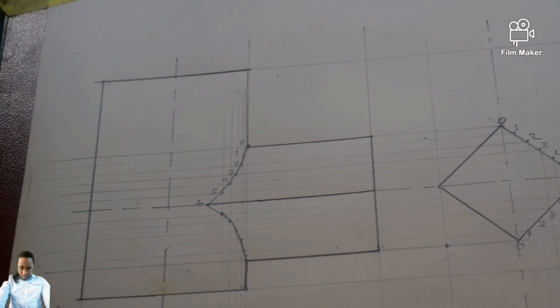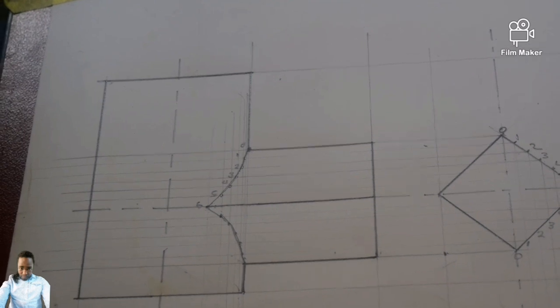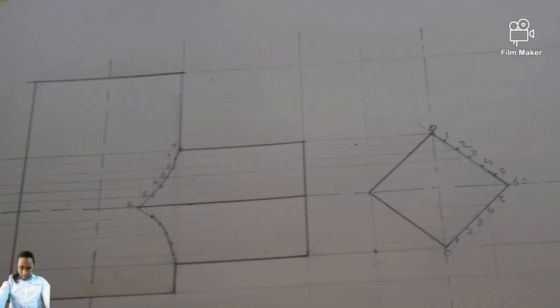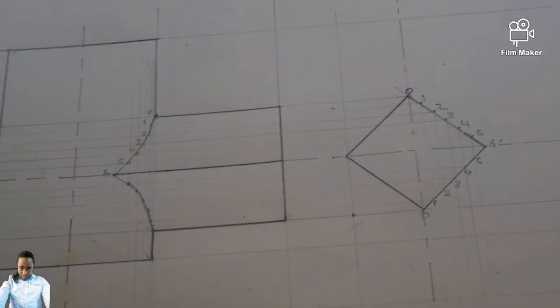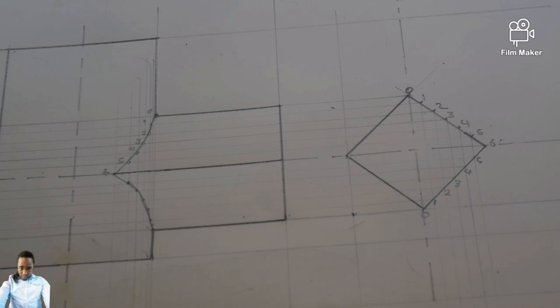So that's how we get this line of penetration of engineering drawing N2. So the guys from TippyTalk, I'm sorry, I think your camera was not clear because I am drawing in the night, so your camera was not clear enough.